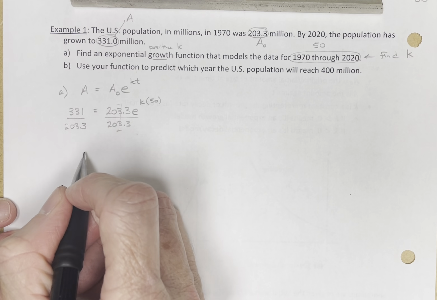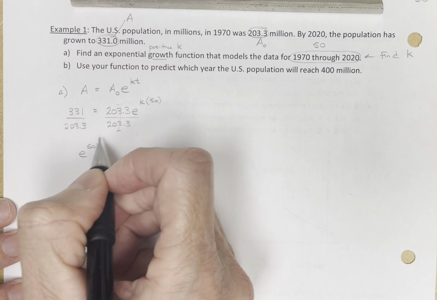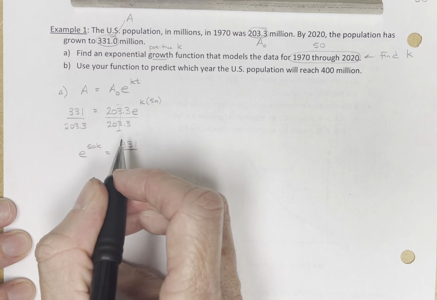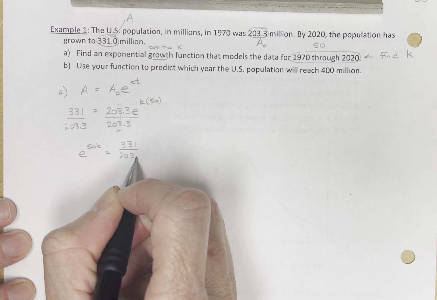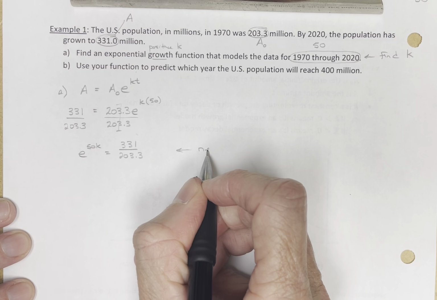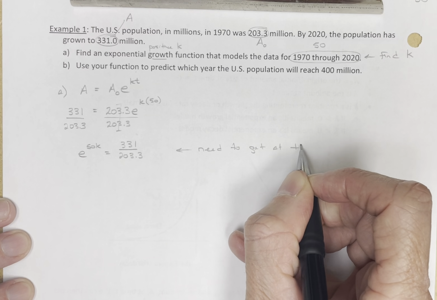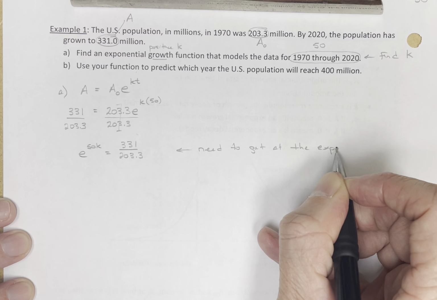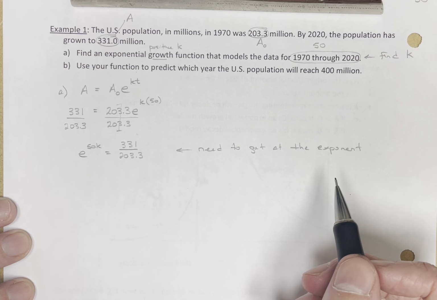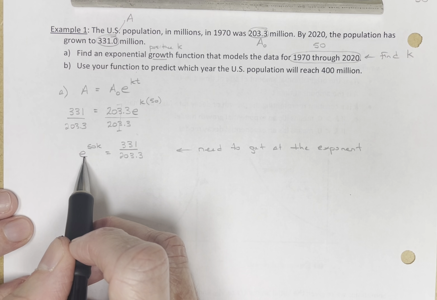So now I have E to the 50K, writing this simply on the left side, is equal to 331 divided by 203.3. Okay, so here I am, and I need to find the exponent. I need to solve for that exponent. Well, I can use a log. Logs give me the exponent. This is base E, so I'm going to use the natural log.